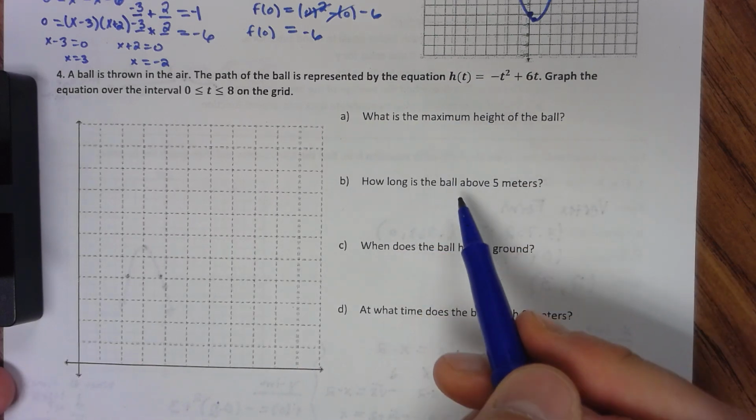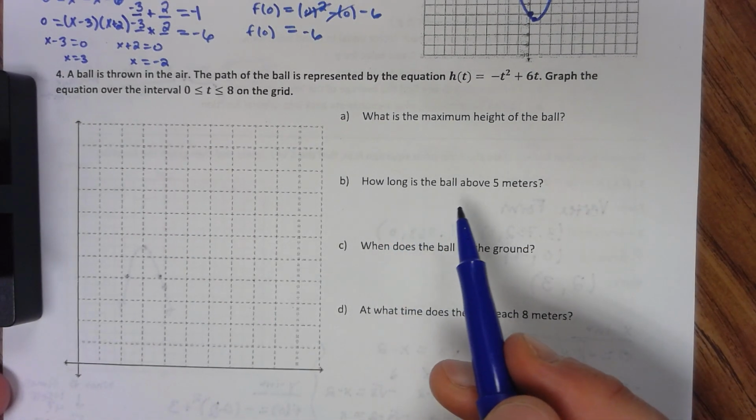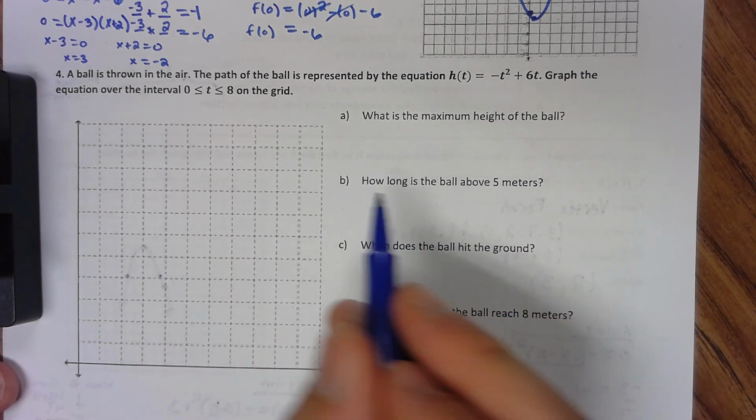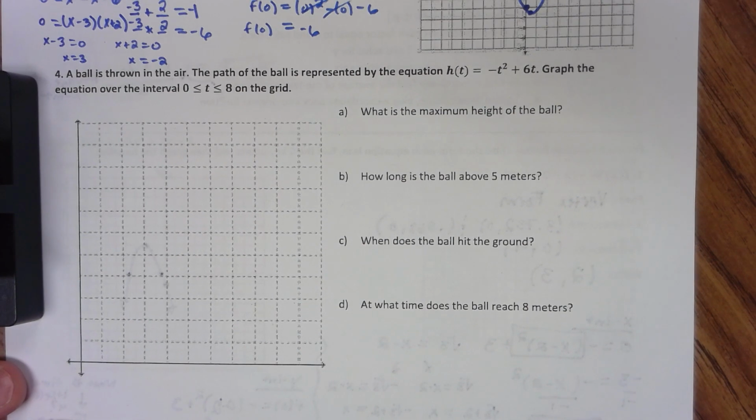It does say it if we read A, B, and C. In B, it says, how long is the ball above 5 meters? So that tells me that we're measuring the height of this ball in meters.